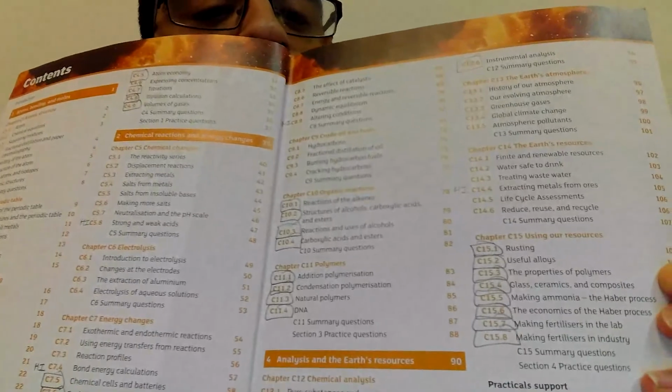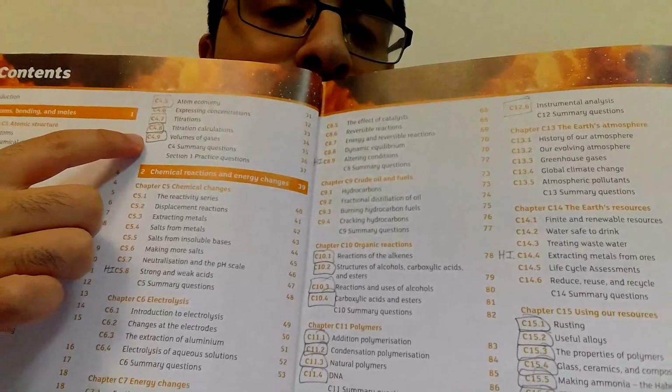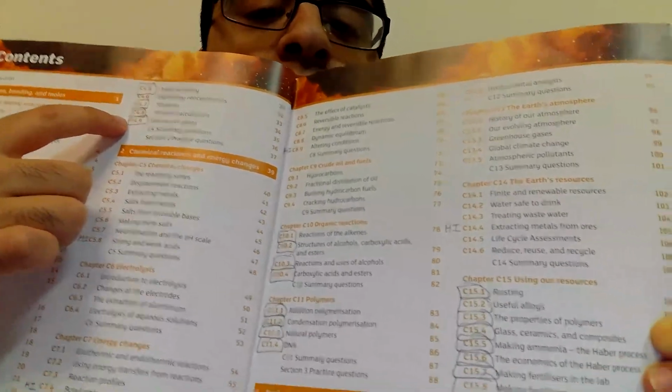Just before I go, I wanted to show you this. In the contents page, I put squares with pencil around things that are kind of triple science, GCSE chemistry only, because I know people do double science and triple science.